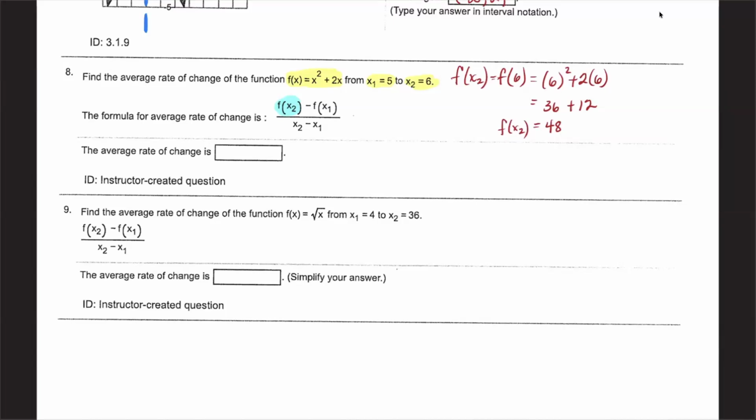So go ahead and put this in your formula. If we know we need to write f of x2 minus f of x1, then go ahead and put it over here. 48 minus something. Well, now we've got to find f of x sub 1.